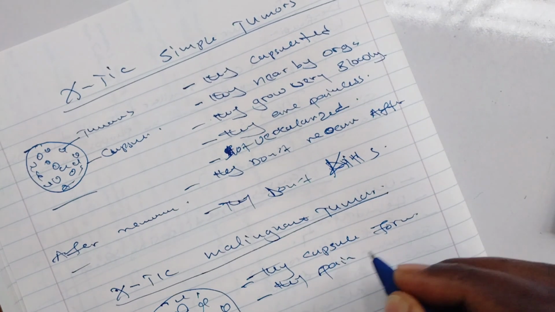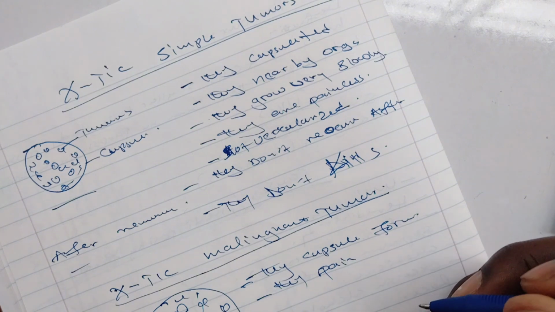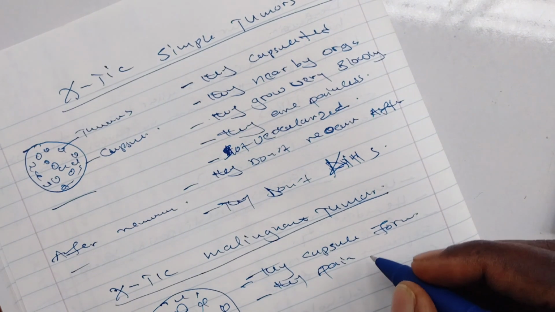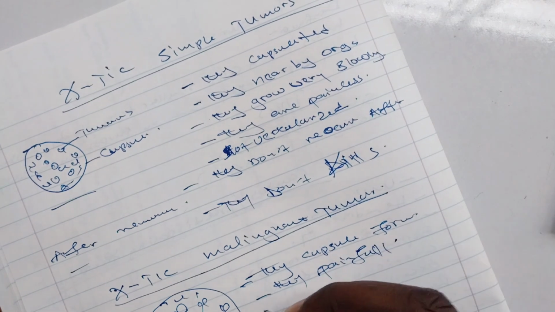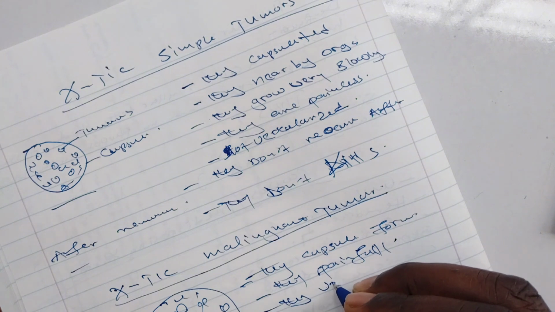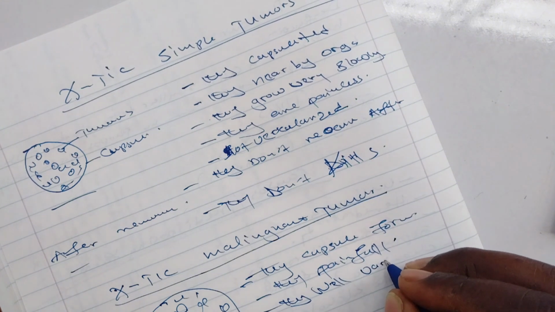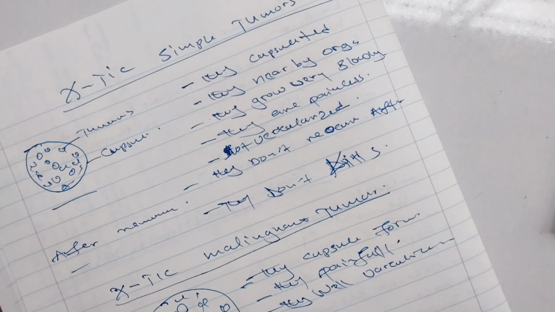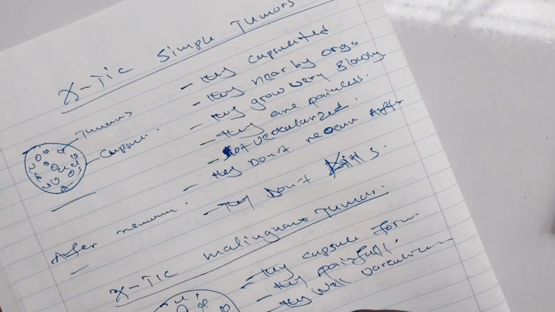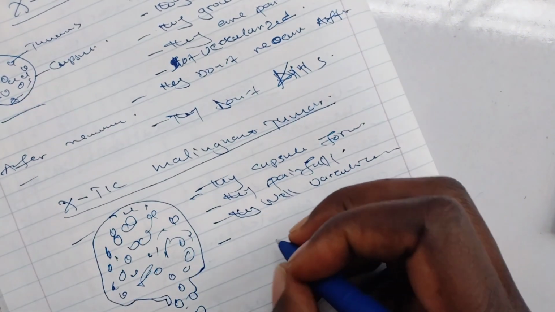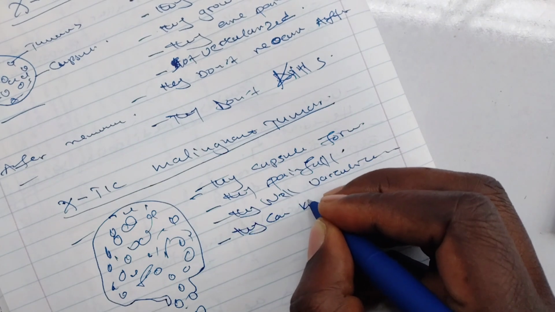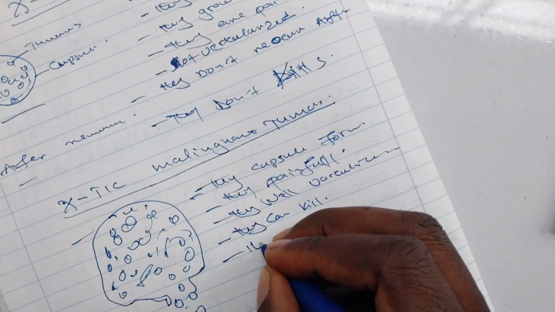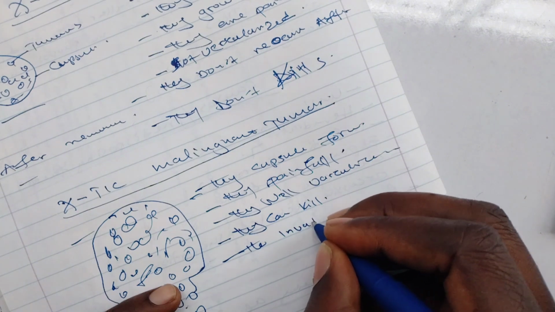2, they are painful. They are painful because, due to their growing, they irritate the nerves. And they are very vascularized, well vascularized. That's why in case of any tempering to touch the tumor, it bleeds a lot, and then for them they can kill. They can invade nearby organ.